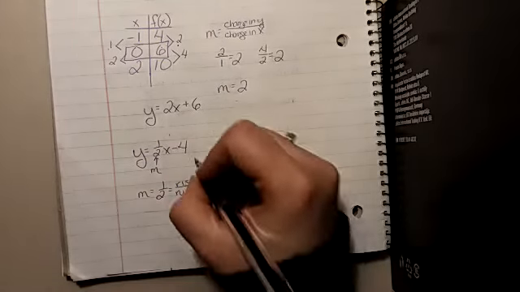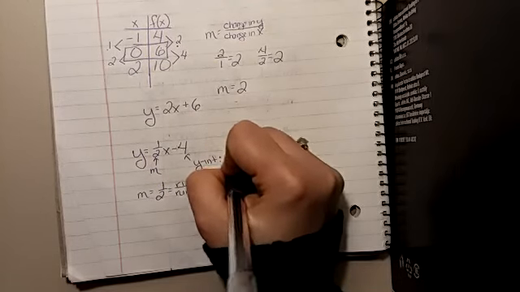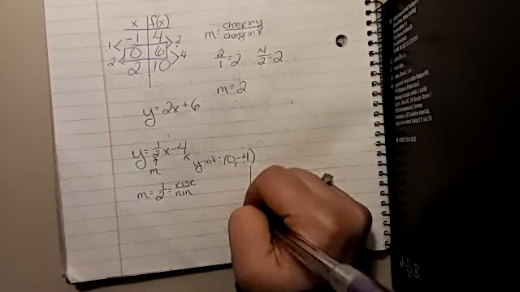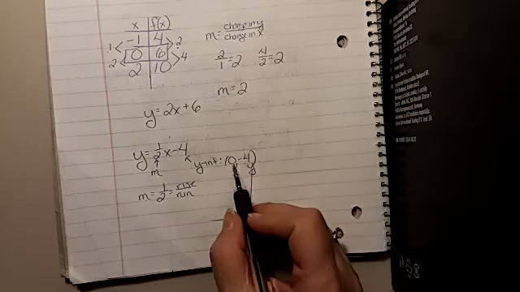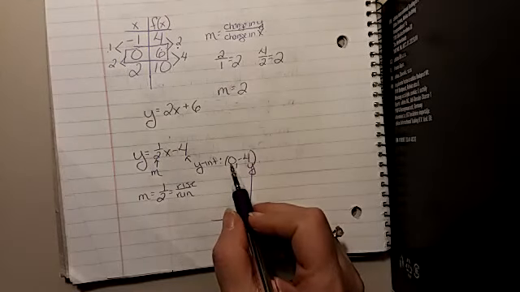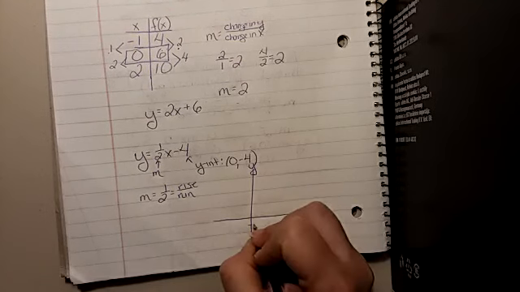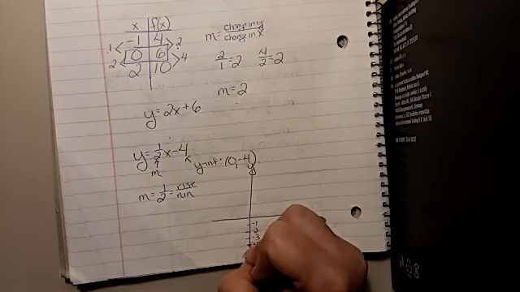And I know that the y-intercept will be 0, negative 4, because negative 4 is my b value. So I could just go to the graph and say, all right, I know I'm starting at 0, negative 4. I always need a starting point. So this is my starting point. So negative 1, negative 2, negative 3, negative 4. I know that that's my starting point. I can put a dot there.